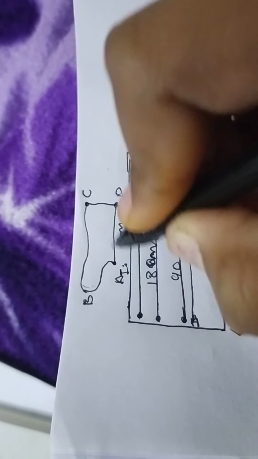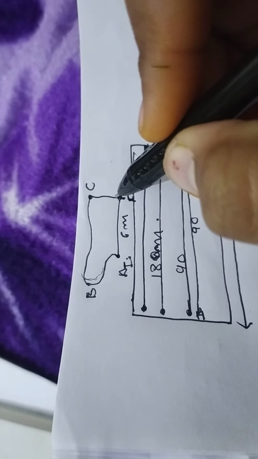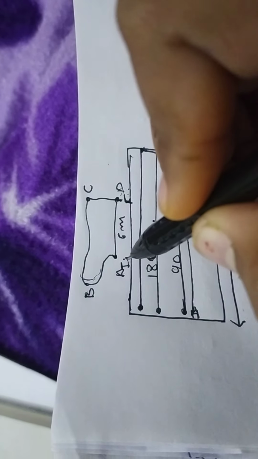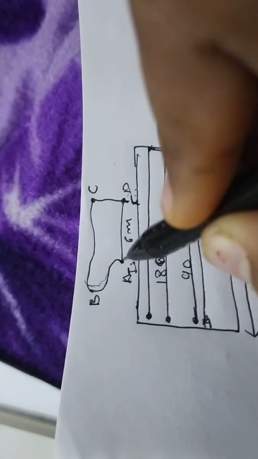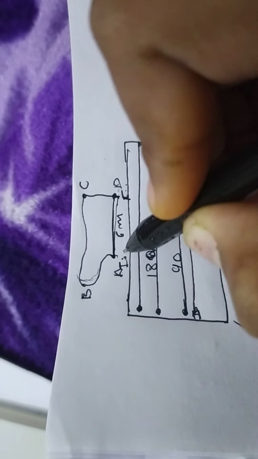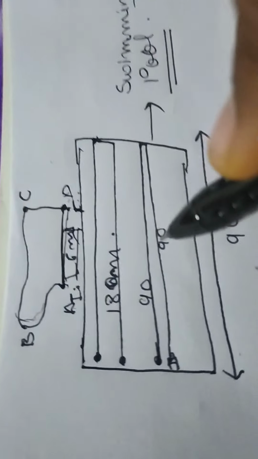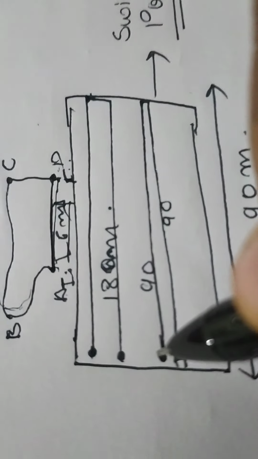So the displacement doesn't depend on what path you have covered, it depends on the initial position and the final position.